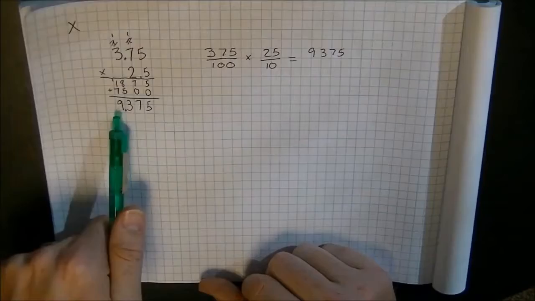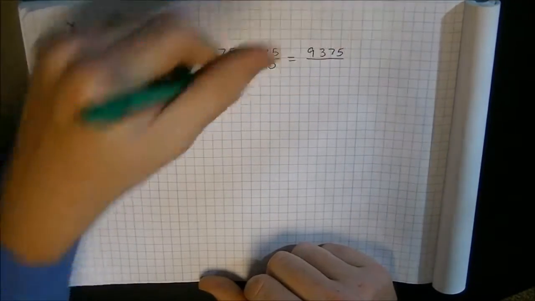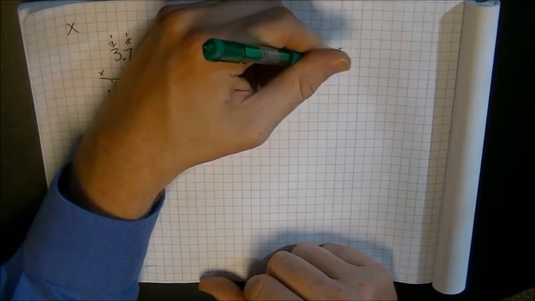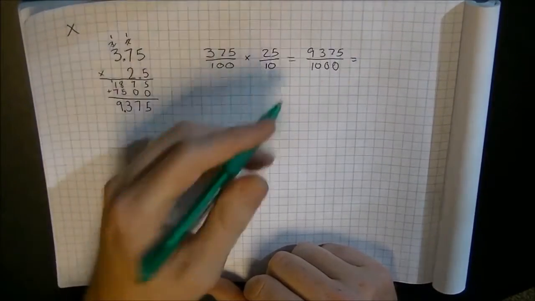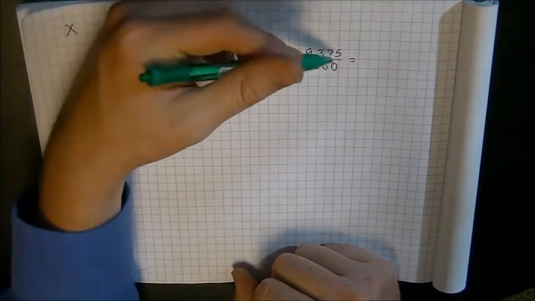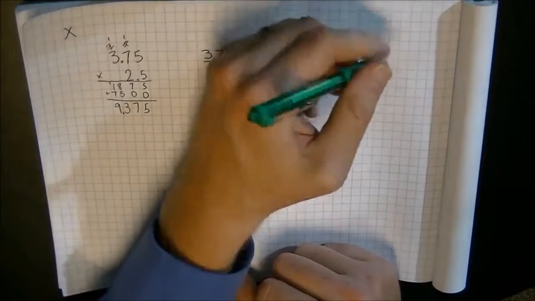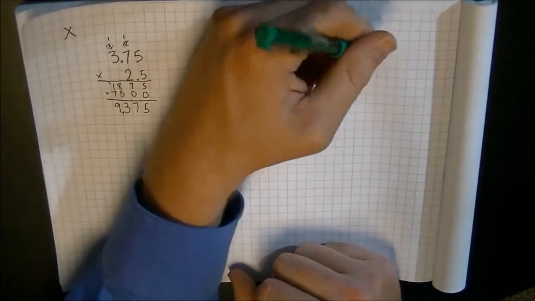How do I know that? Because I just calculated it here. And over 1,000. Now dividing here, I'm going to have 1, 2, 3 spots moved over from the decimal point, because that's how you divide by 1,000.